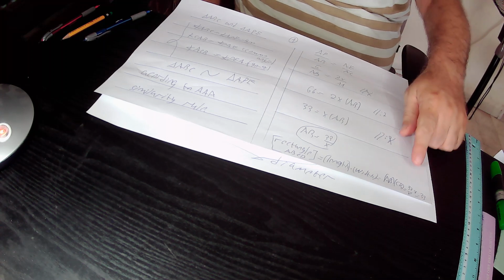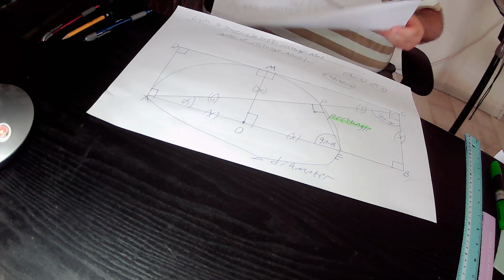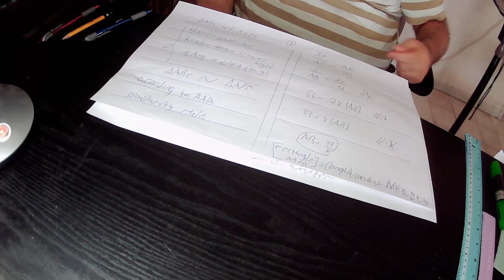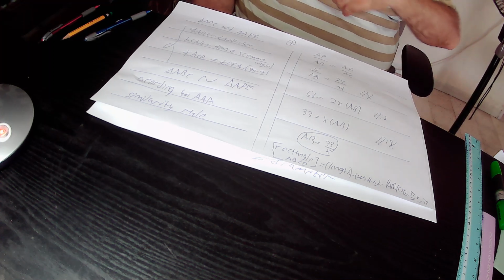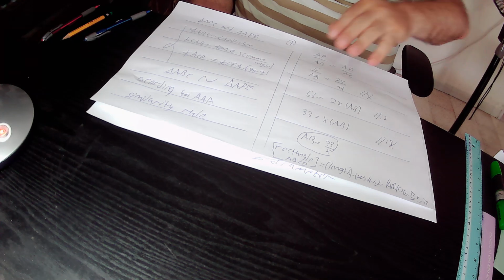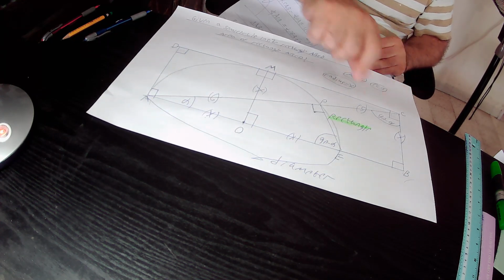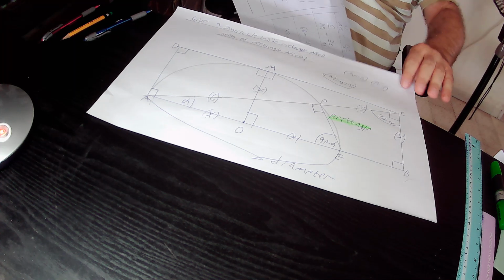AB is 33 over x, CB is x. So in total, the area of rectangle ABCD equals 33 over x times x. We have x in the numerator and x in the denominator, so x will get cancelled, and we are left only with 33. So in total, we found out that the area of this rectangle ABCD is equal to 33 square meters. Now we finish with the first question. In the next step, I present to you the second question, and we solve the second question of this lecture.